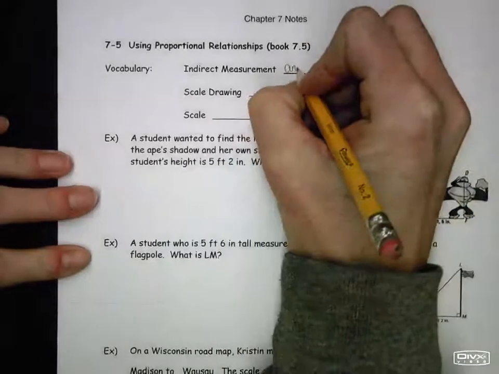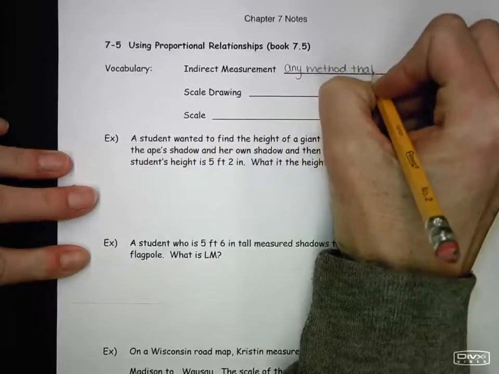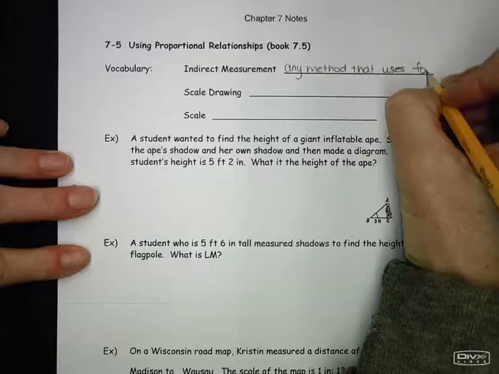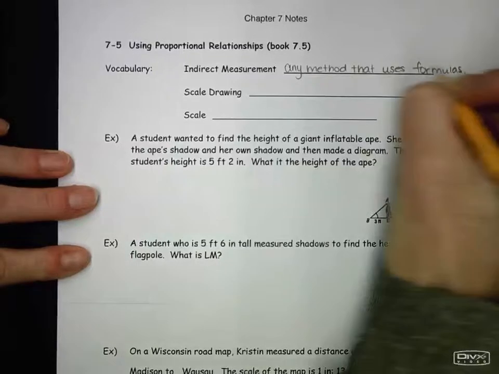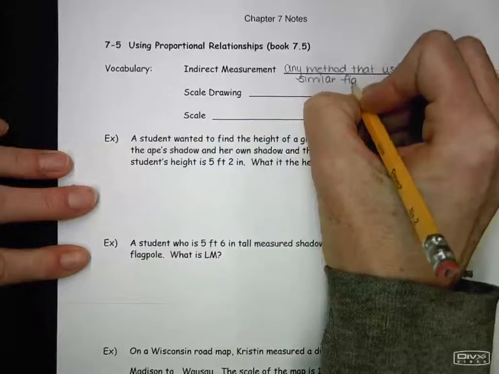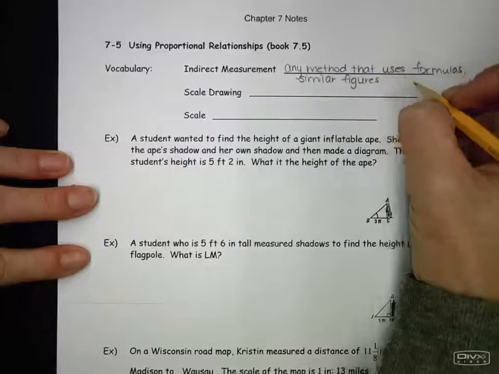So it is any method that uses formulas, similar figures, and proportions to measure an object.